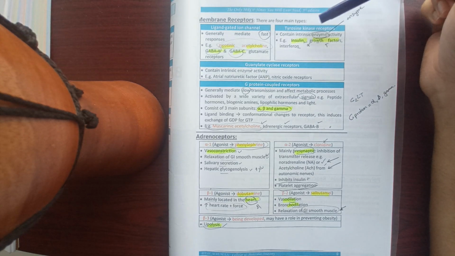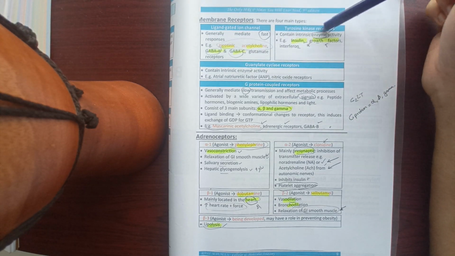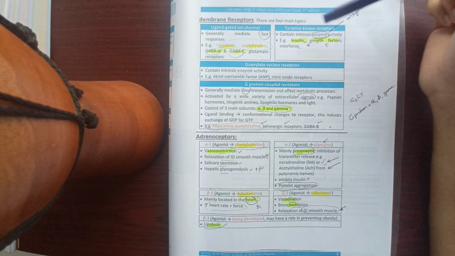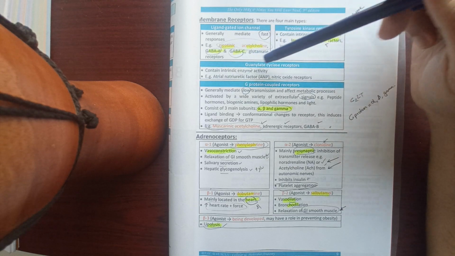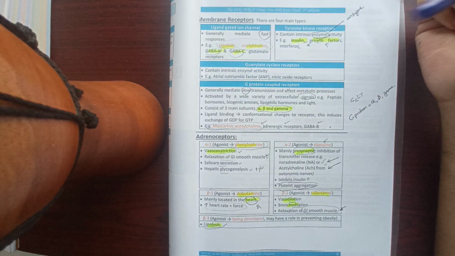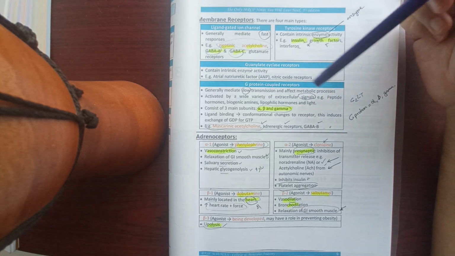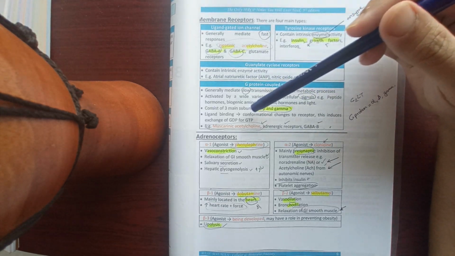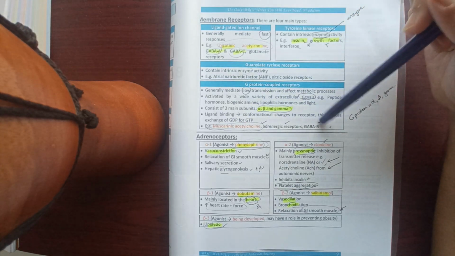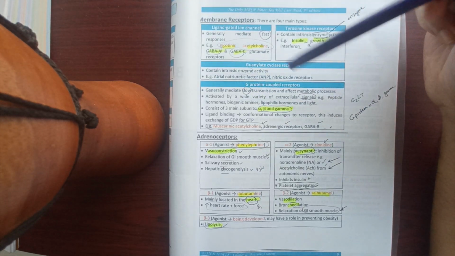Tyrosine kinase receptors, like insulin, growth factor, interferon, contain intrinsic enzyme activity. Guanylate cyclase receptors are similar to this one and contain intrinsic enzyme activity, like ANP and nitric oxide receptors. And then the most important one, the most common one, G protein-coupled receptors, examples muscarinic acetylcholine, adrenergic receptor, GABA B. These generally mediate slow transmission and affect metabolic processes, very important.